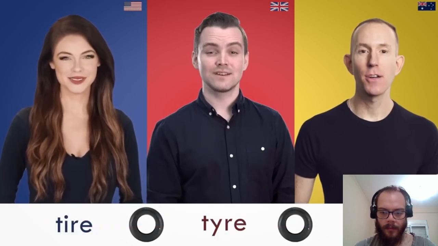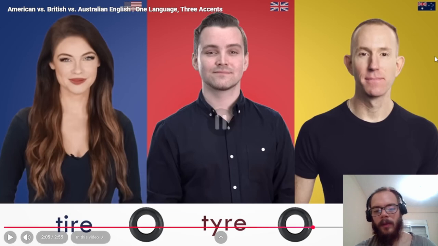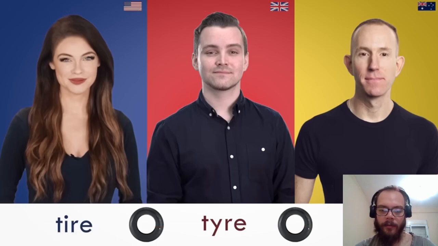Tire. Tyre. Here we have another example of a change in the writing. Might be confusing for students. When people see tire with an I, like in the American English, it's often common to confuse it with being tired, right? So I like the spelling with the Y in the British and Australian. The pronunciation is the same though, tire.